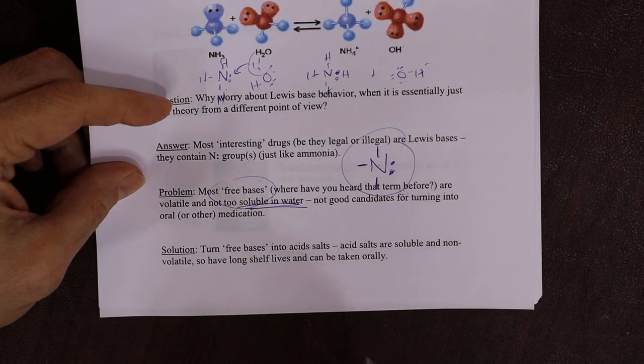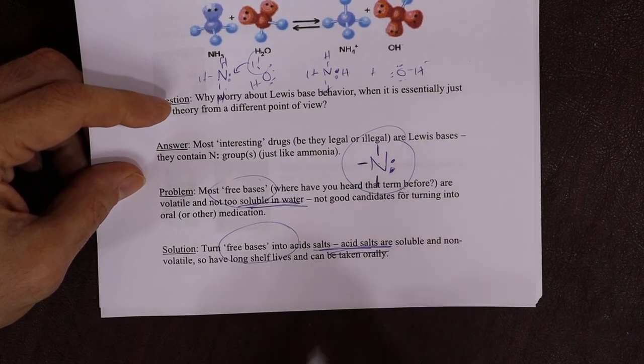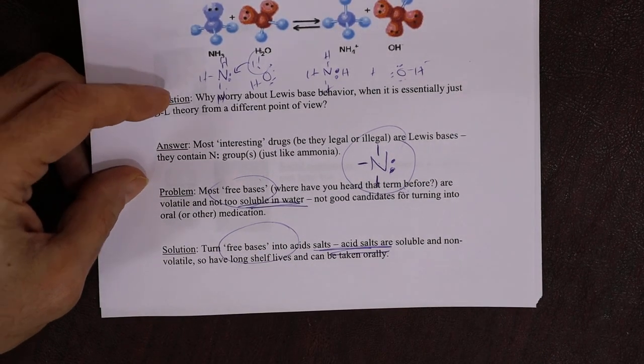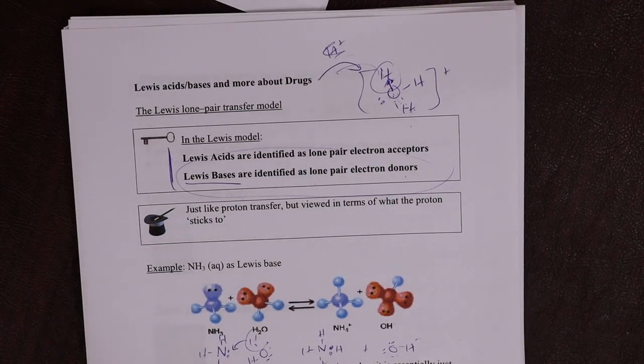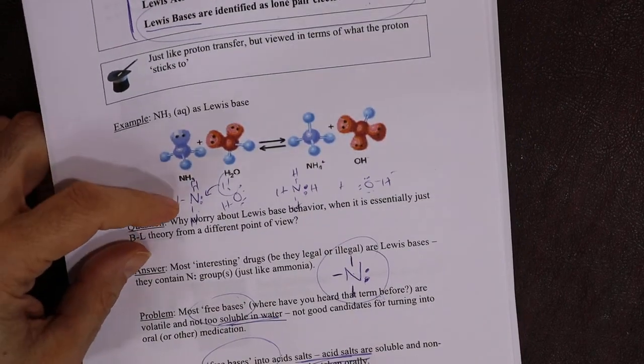So to do that, how do you turn a free base into an oral medication? How do you make it soluble? Well, this is how we do it. We turn it into what's called an acid salt, okay? And this is really the foundation, and I'm going to go off on a bit of a rant over the next page or two. This is the foundation of the opioid crisis.